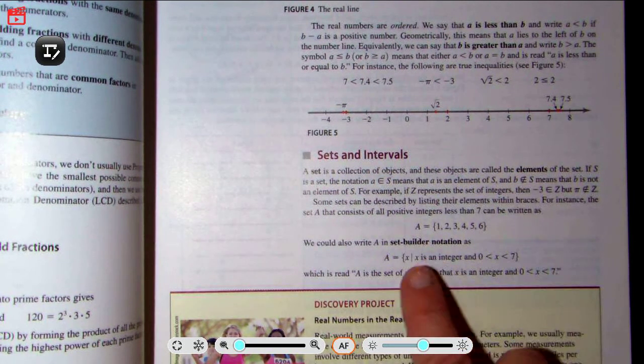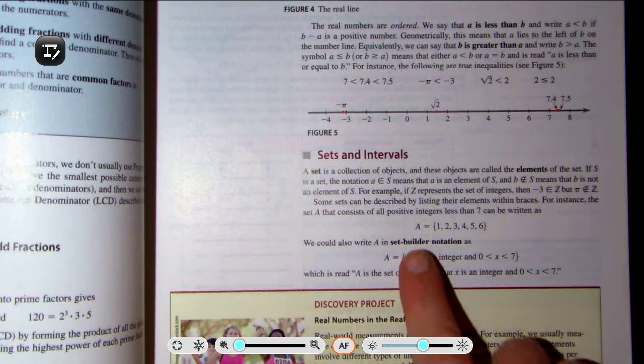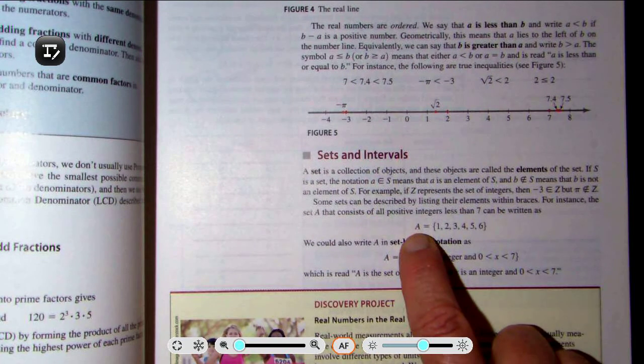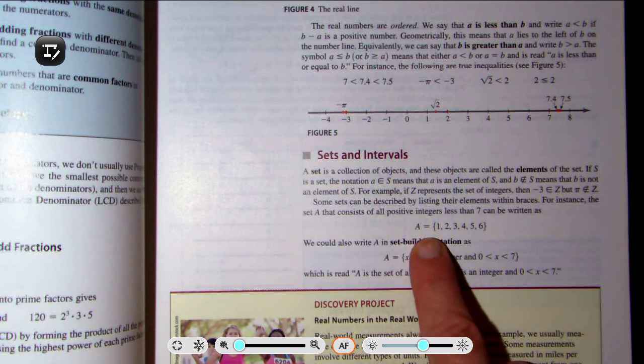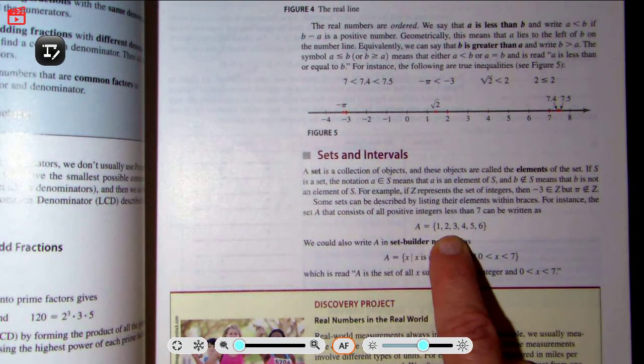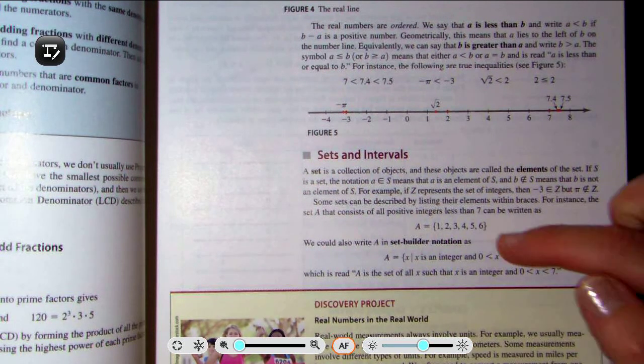So then we go into some notation of how we can do that. So here is a set. We called it A. We could have called it B. We could have called it Cuba. We could have called it anything we wanted to. And it contains the elements 1, 2, 3, 4, 5, and 6. So we could list them like we did here.